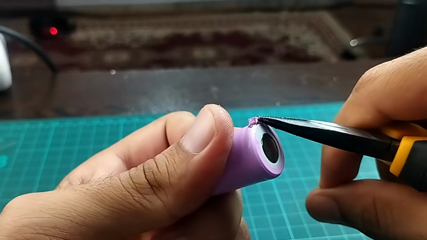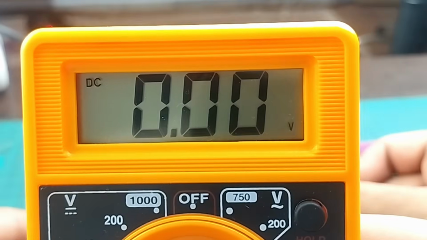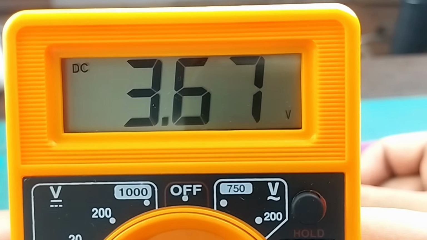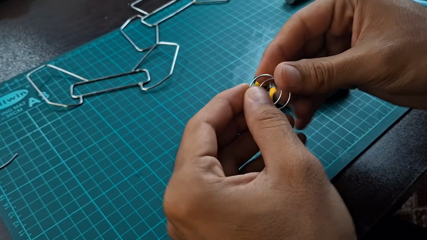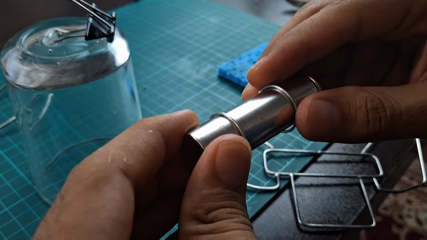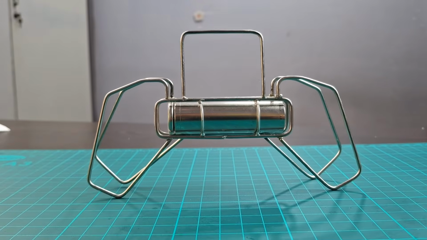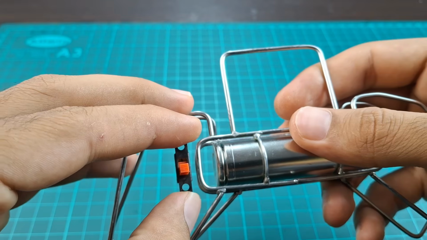Next, I opened up the battery casing and tested it to make sure everything was working properly. Then I made two small rings to hold the battery in place. From there, I started putting everything together, and little by little, we ended up with this basic chassis. Now it's time to start mounting components onto it.